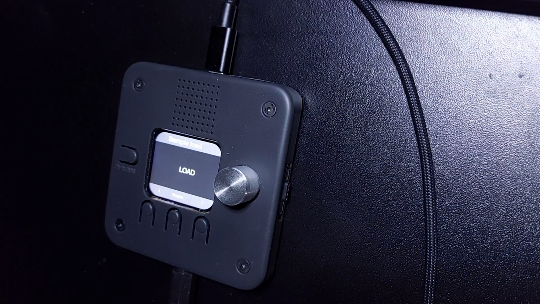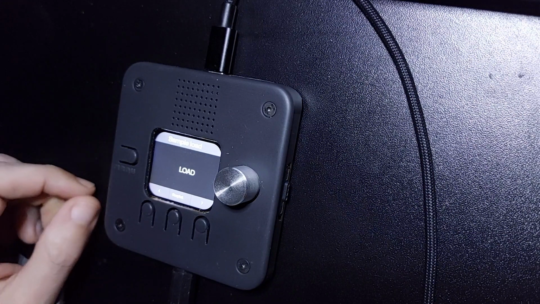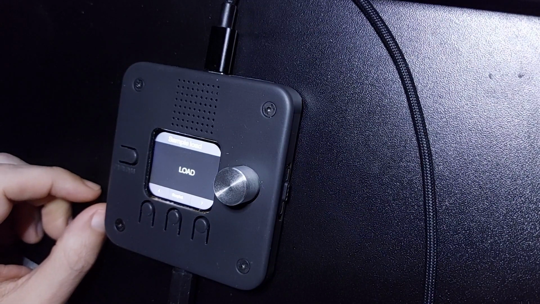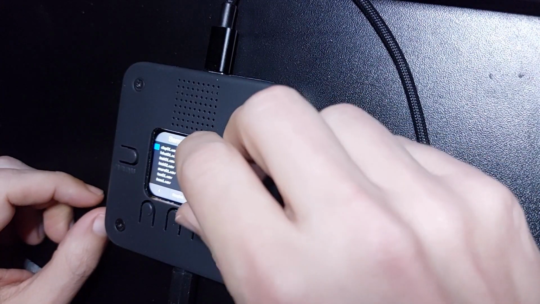For the sampler, you have a short loading time because it loads all the samples into memory when you turn it on. You must wait for the LOAD symbol. And there you go.